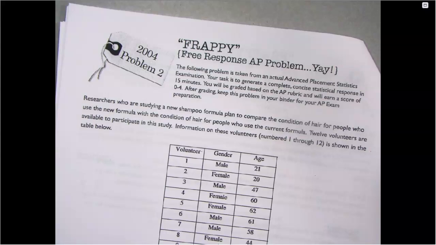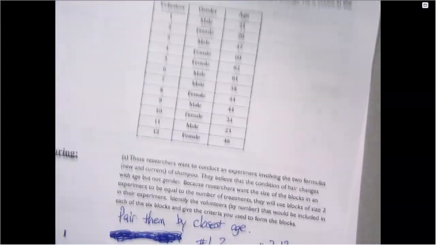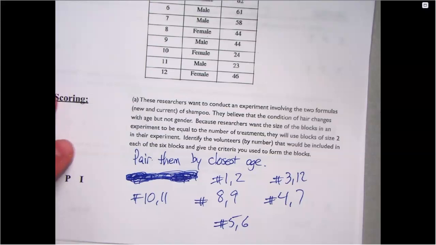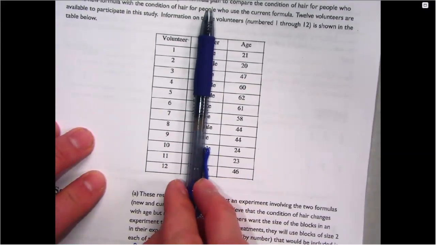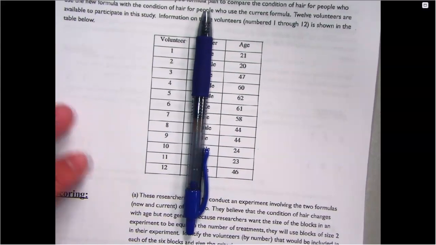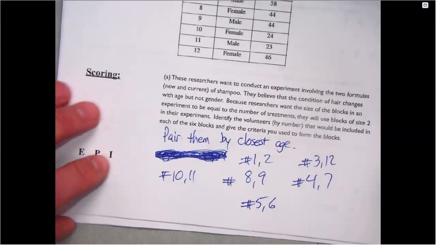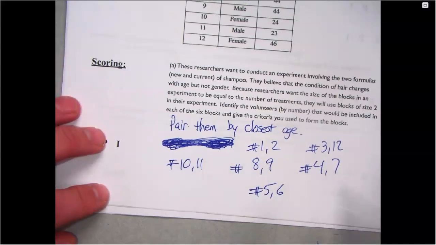Literally. Okay. So for part A, they say age matters, but gender doesn't. So you basically just ignore the gender column and you're picking the two that are closest by age. So I don't think that's too difficult. But that's what I got, if you want to compare.